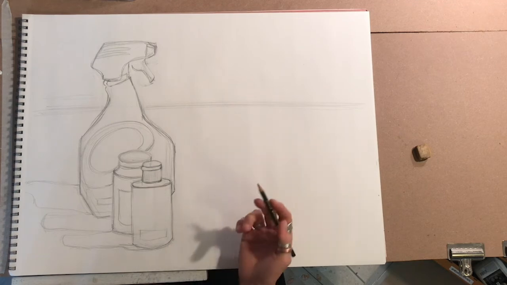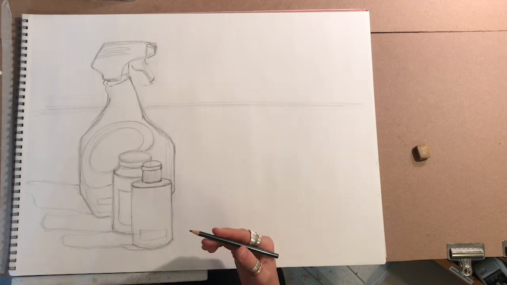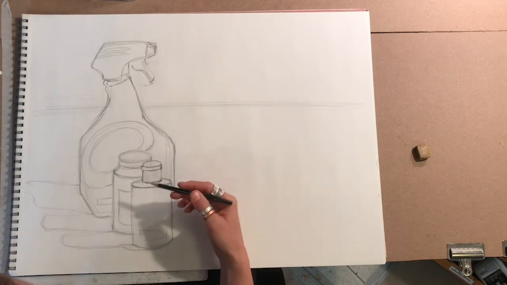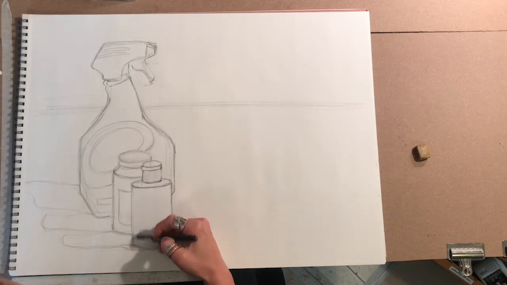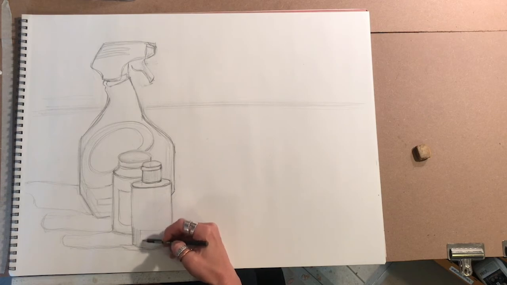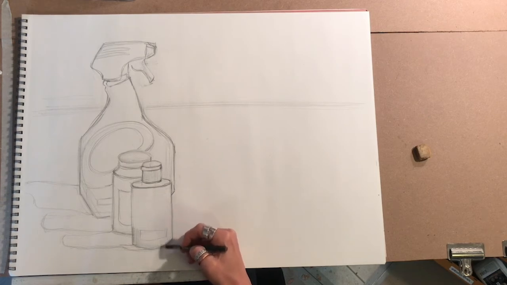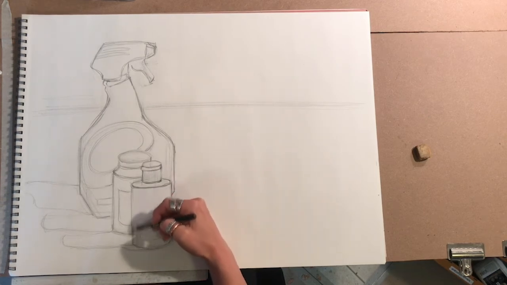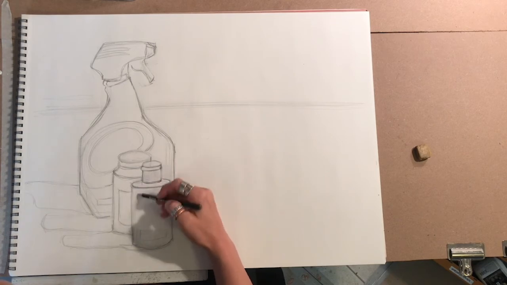And to finish up this drawing, we're just going to start putting some value in with your cross-hatching, your scumbling, or your blending, okay? So wherever you see dark, add some darks in. Wherever you see lights and brights, you can leave the white of your paper.